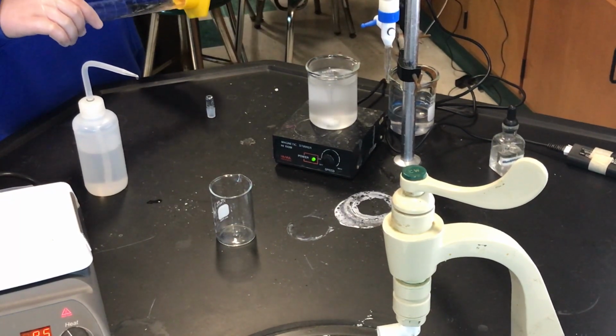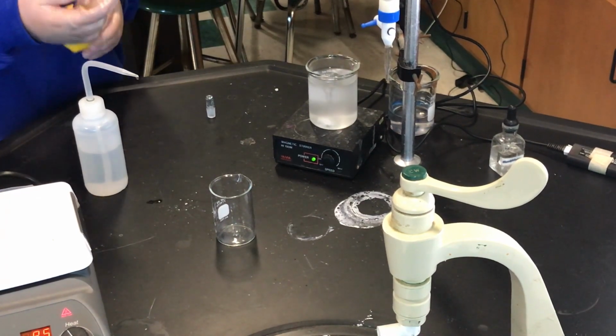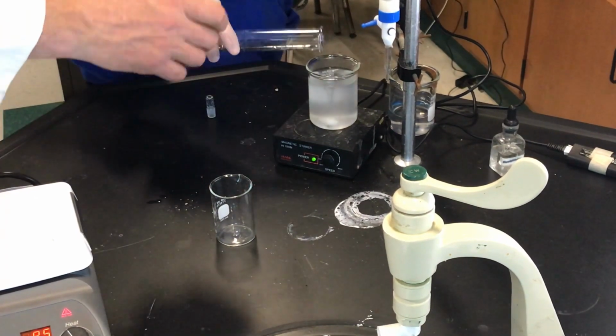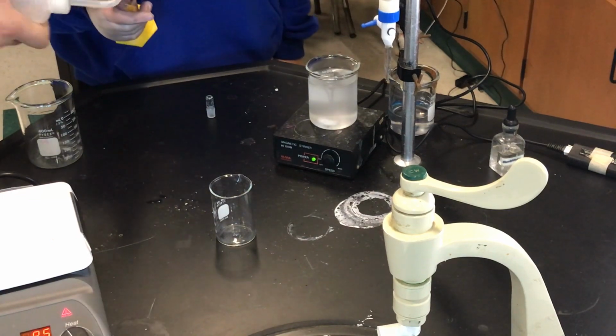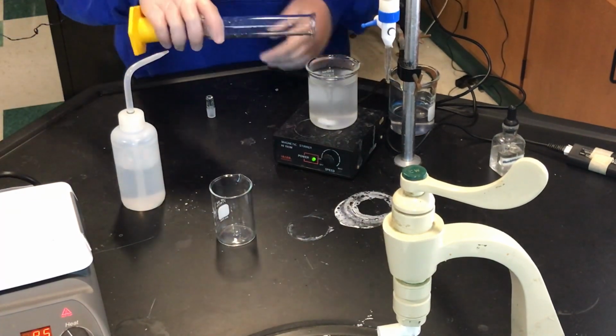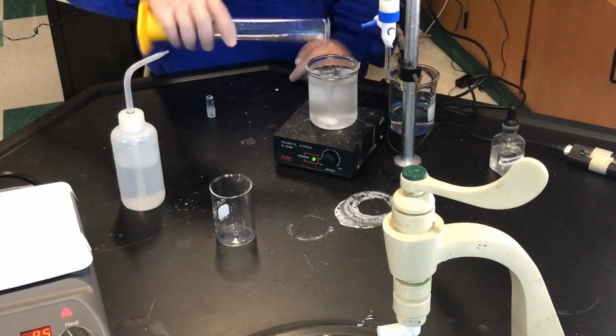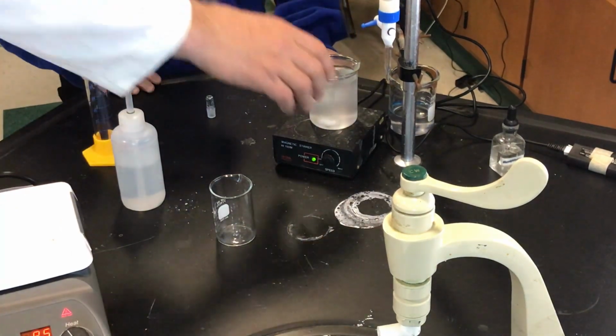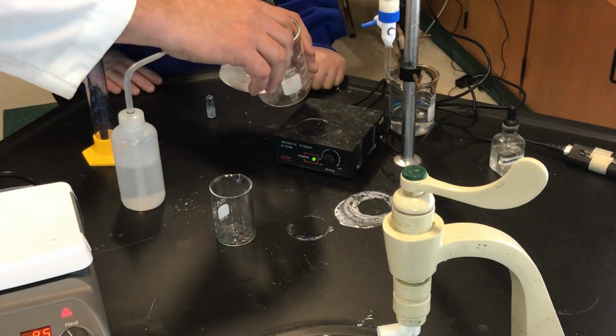Good, and then pour it back in. Normally what we'd do is wash the sides like this, kind of shoot the sides around. Yep, that's okay. Now pour it back in there. Now because we're almost to the top of that beaker and we're going to add more volume, I'm just going to pour this into a bigger beaker.